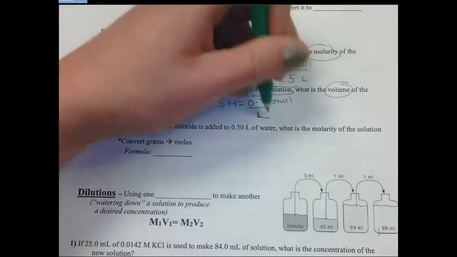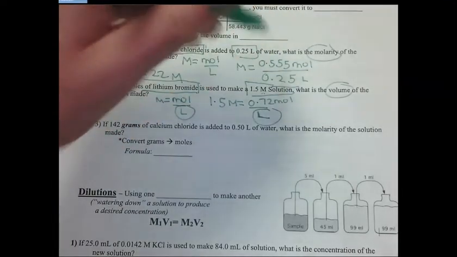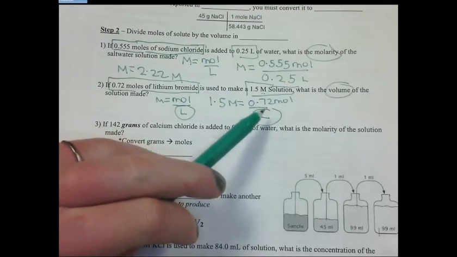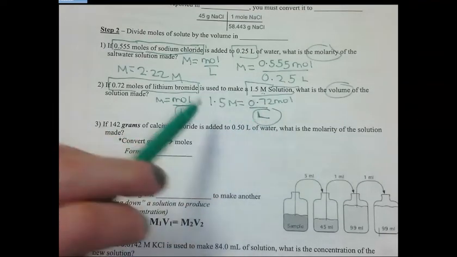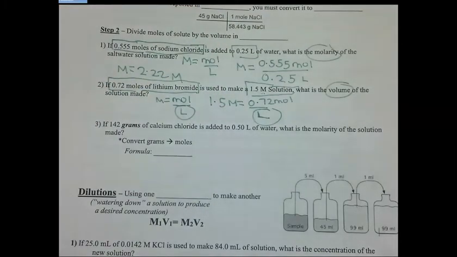So in order to get this by itself, it's like we just need to do the opposite of what it says. So it says divide. So we're going to move this to the other side in order to solve for L. So we've got to get L by itself.